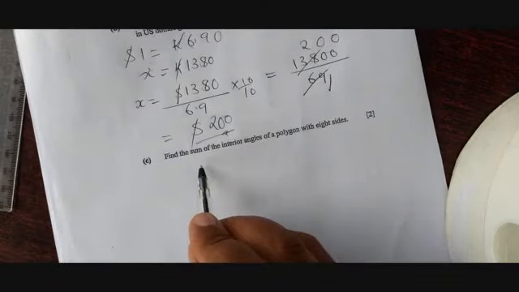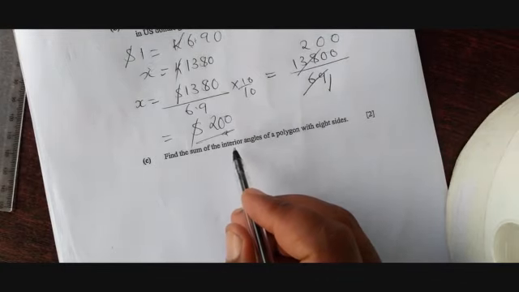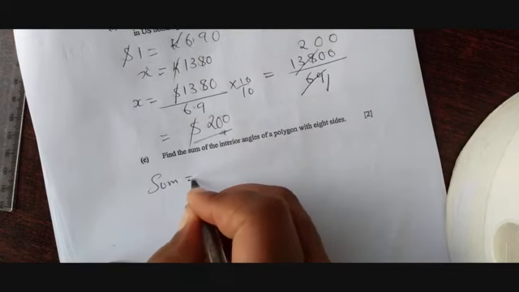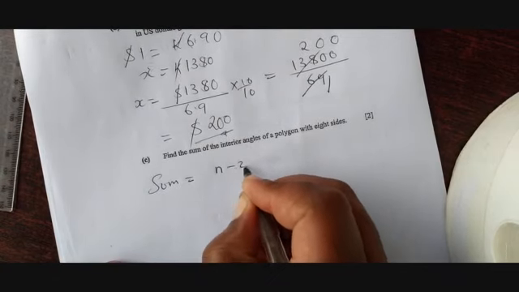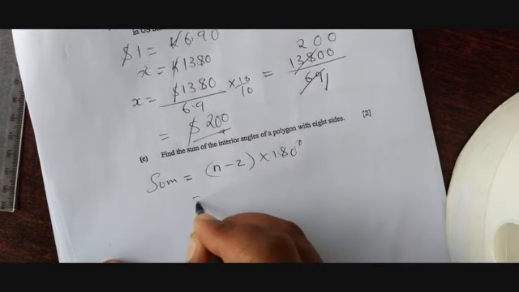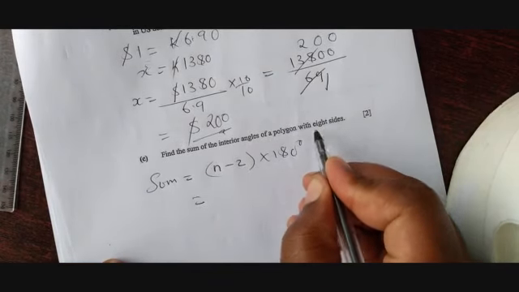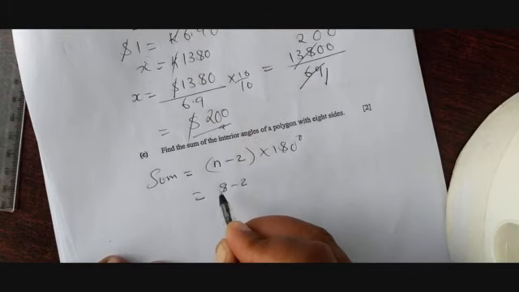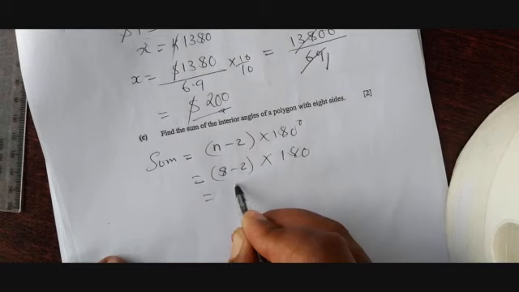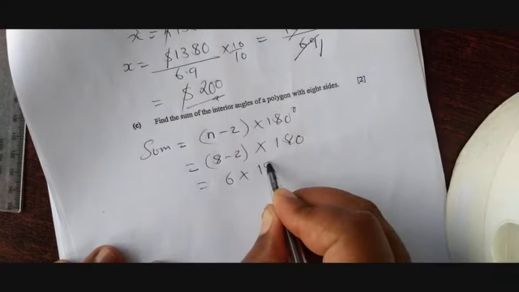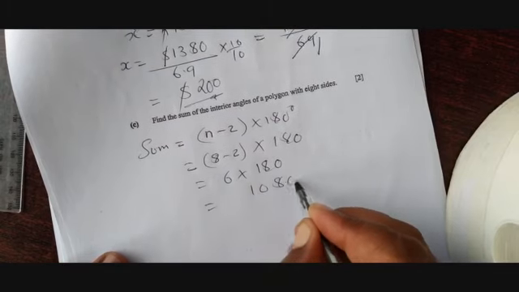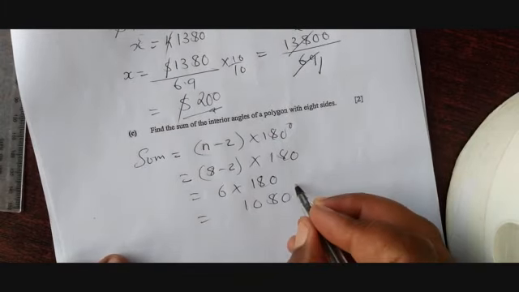Find the sum of the interior angles of a polygon with 8 sides. All right, so we say sum is equal to n minus 2 times 180 degrees. So in this case the number of sides is 8. So 8 minus 2 times 180. So this is 6 times 180. All right, and the answer is 1080 degrees. These are angles.